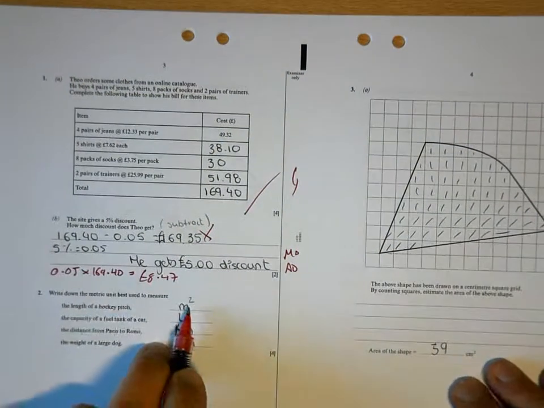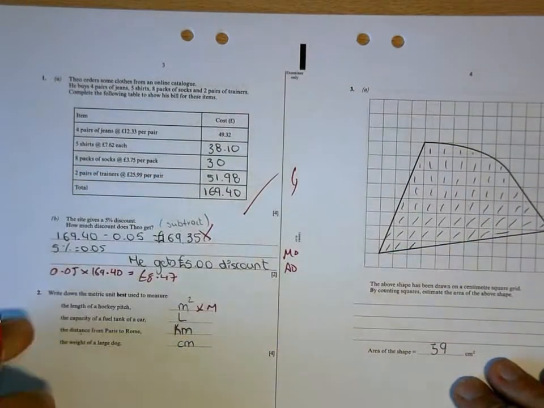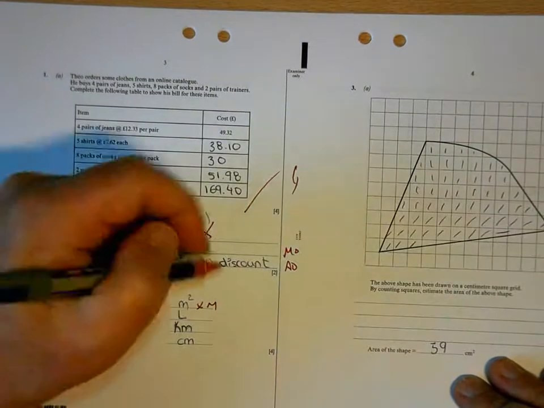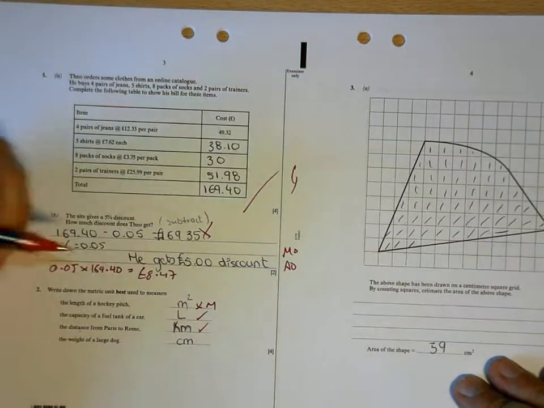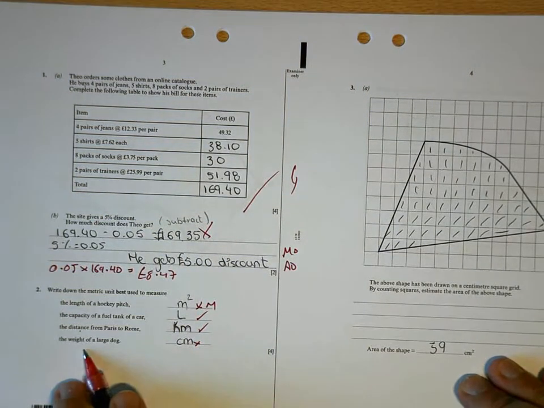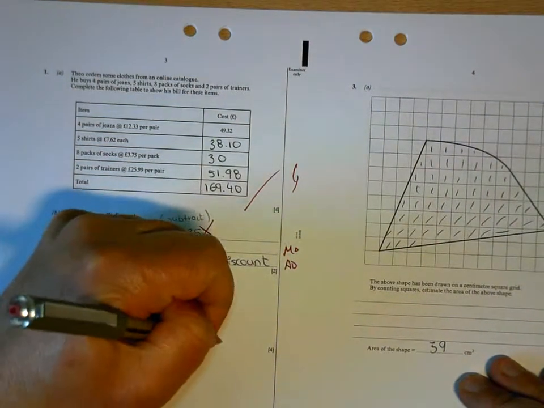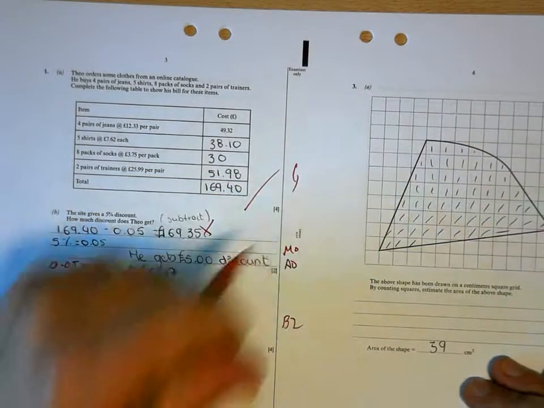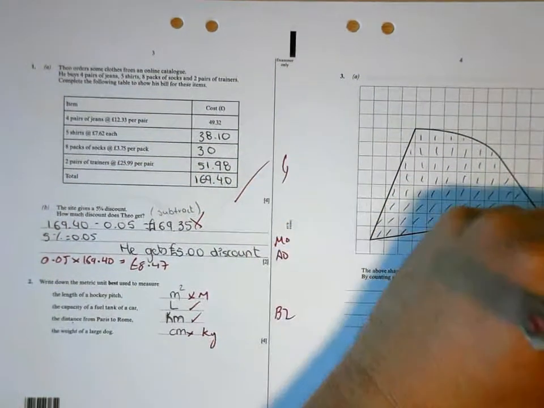Length isn't squared, area is squared, it's just meters. What you've done is areas. Capacity is litres, that's kilometres, and centimetres is length. Your ruler measures centimetres, weight is kilograms. So only 2 marks there, that's good.